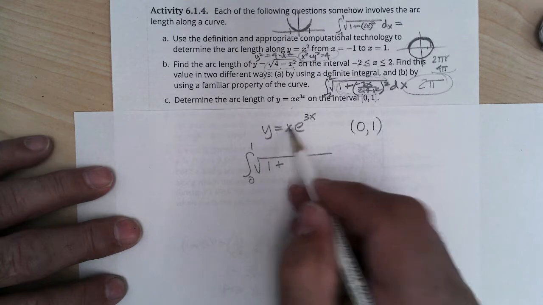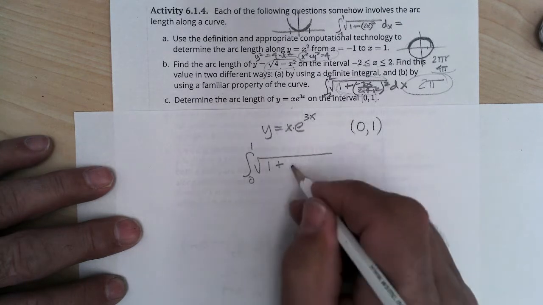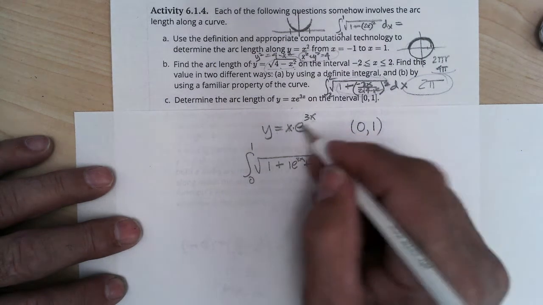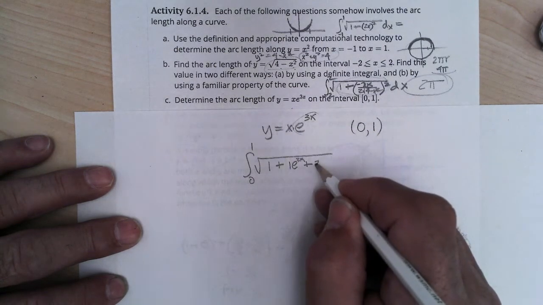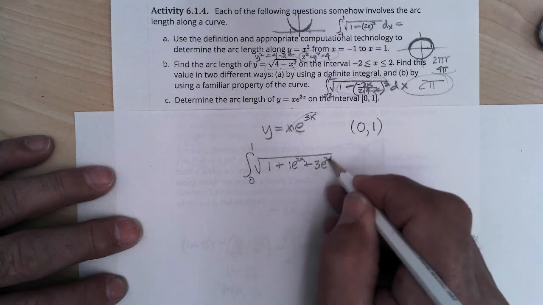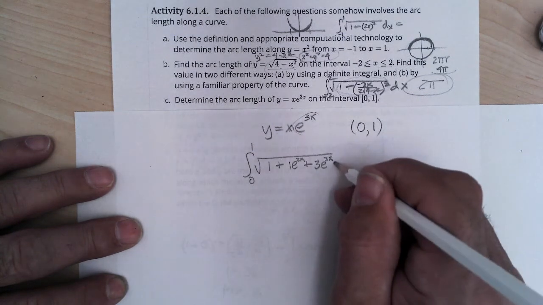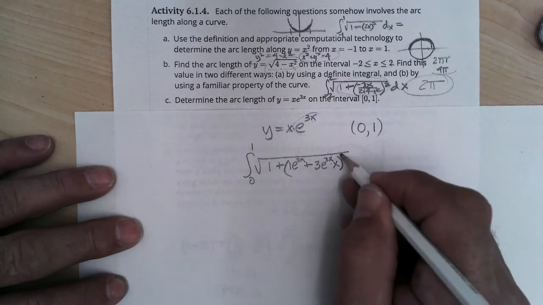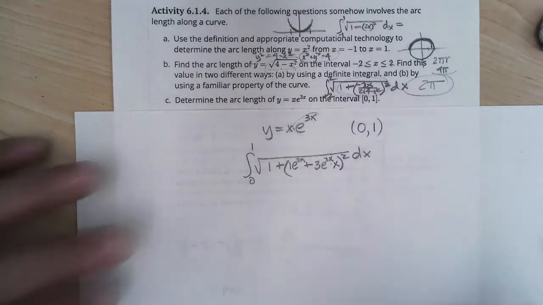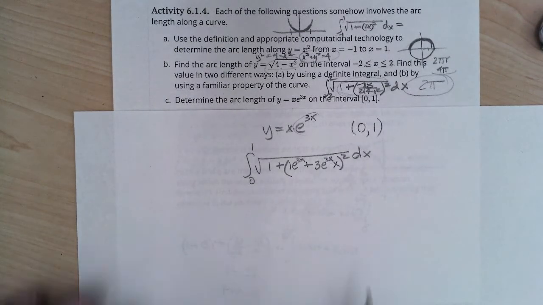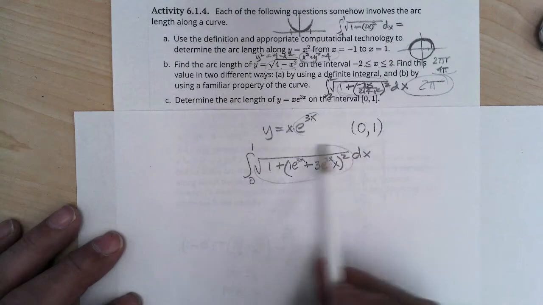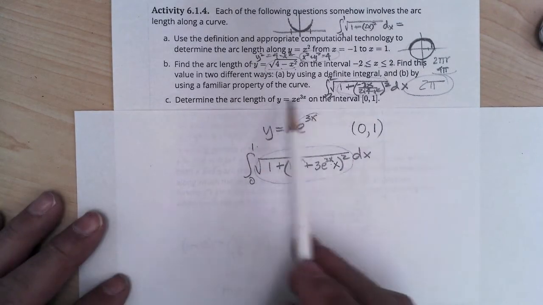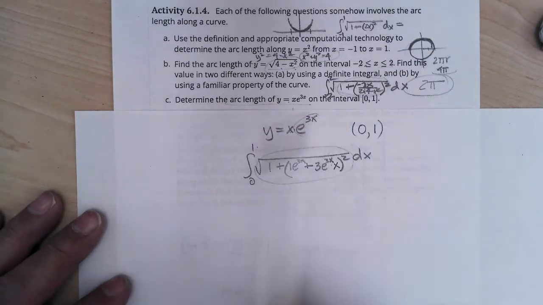That's a product rule. So derivative of x is 1 times e to the 3x, plus the derivative of this, which is 3e to the 3x, times x. All of that squared dx. So once again, I would type this into my calculator and find the area between 0 and 1, and that would be the length of the arc on this curve.